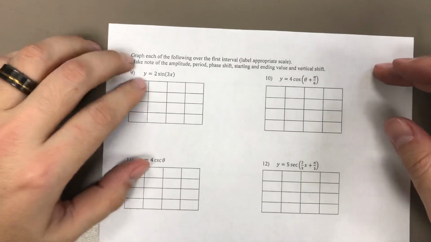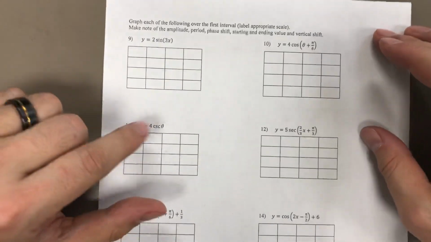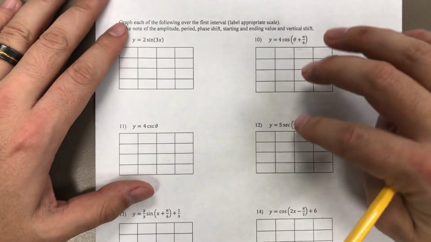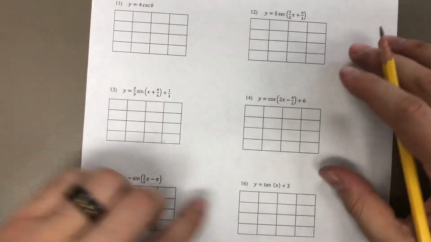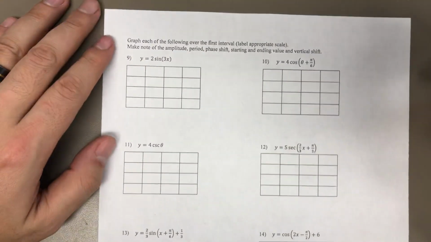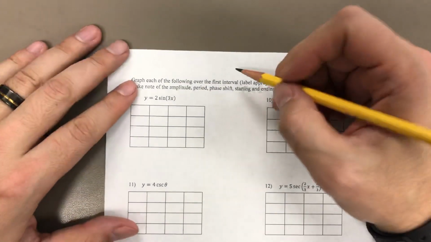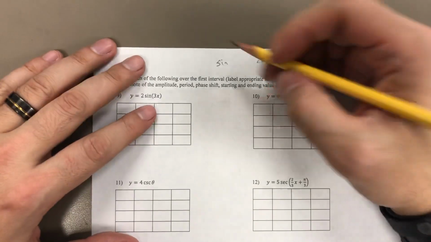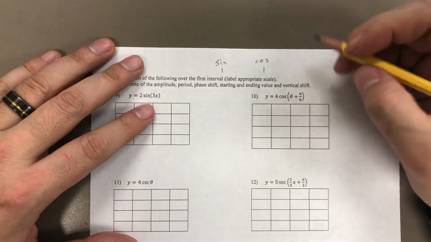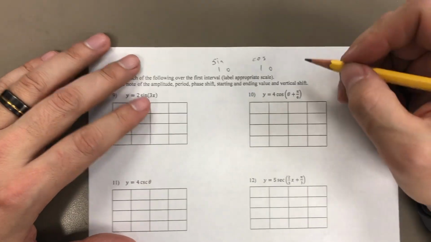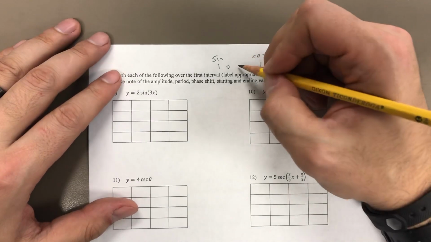It's important to note that sine and cosecant are going to be related because they're reciprocal identities. Same thing with cosine and secant, and tangent with cotangent, but we don't have cotangent up here. They all have their different properties. For example, sine and cosine originally are supposed to have amplitudes of 1. They're both supposed to be centered around 0, and their periods are supposed to be 2 pi.